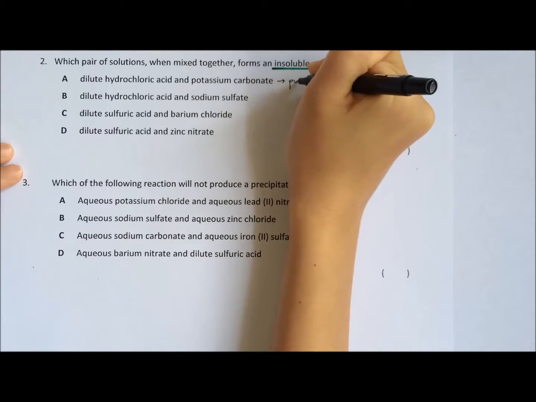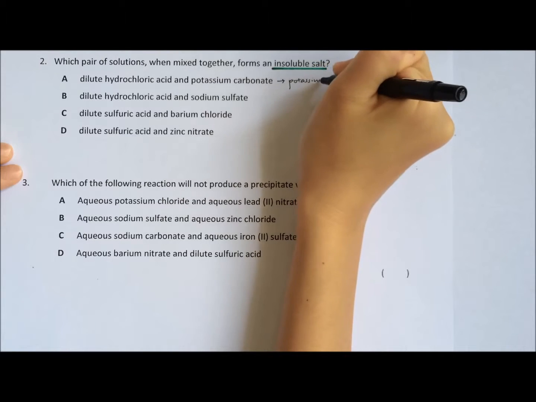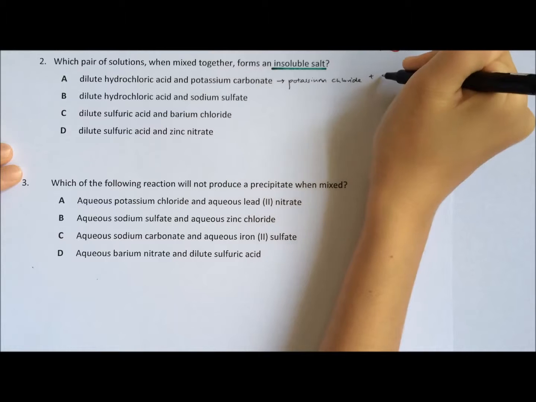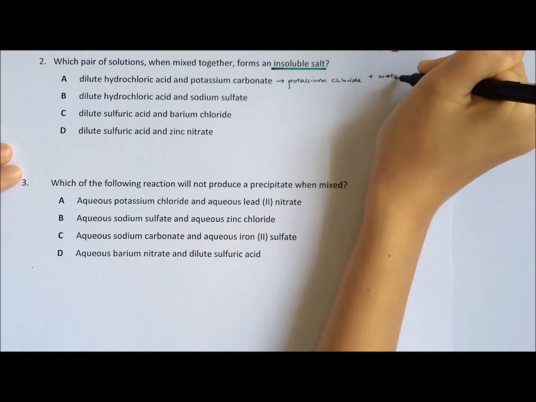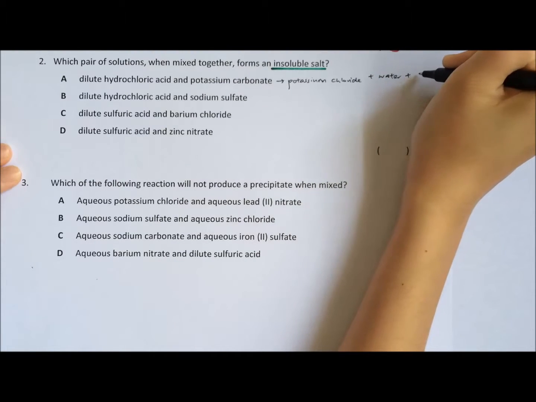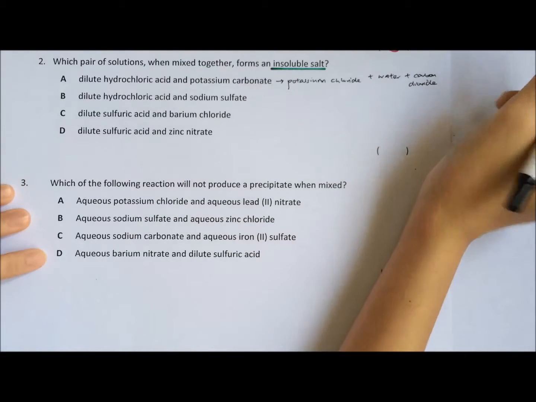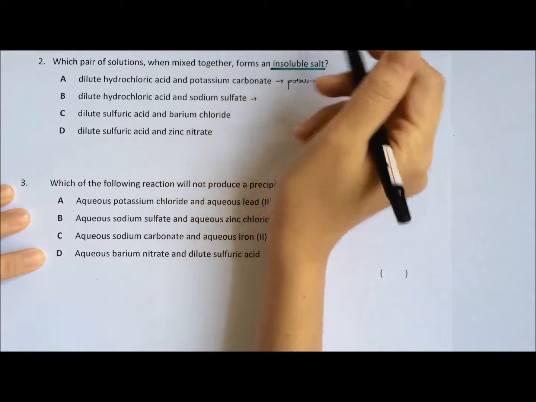Option A is an acid reacting with a metal carbonate. So this will already not be the correct answer, but we can still try it out. We get potassium chloride plus water plus carbon dioxide. Potassium chloride is a soluble salt, so again it is not insoluble.